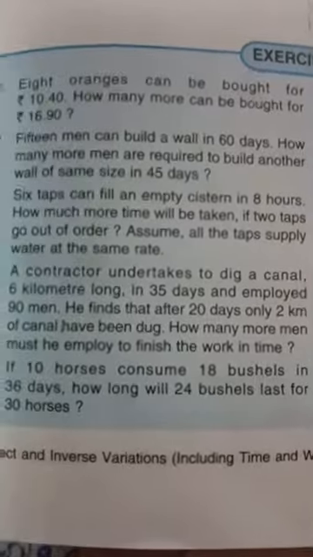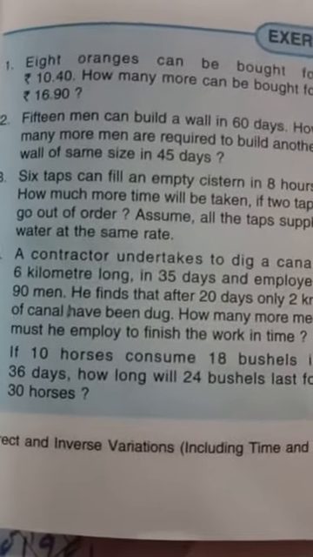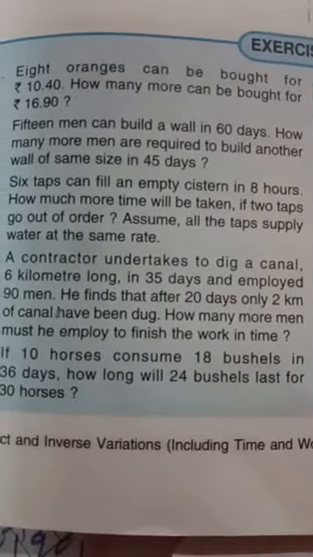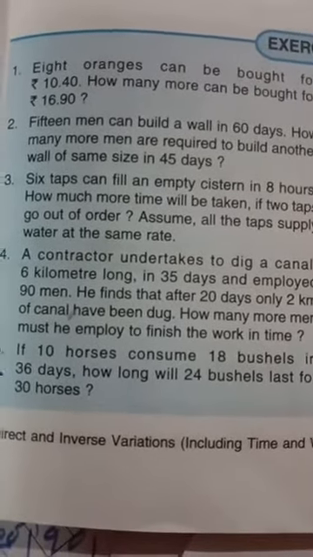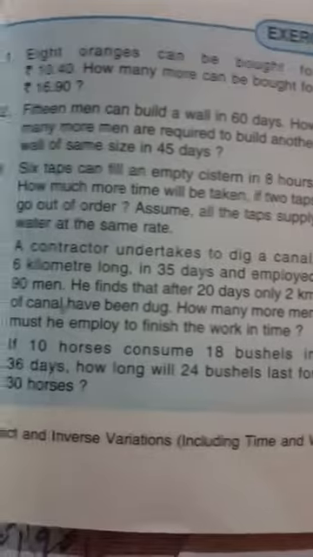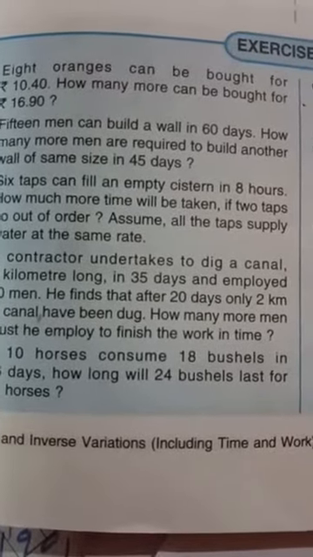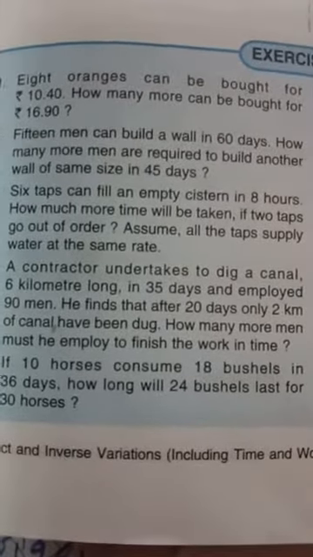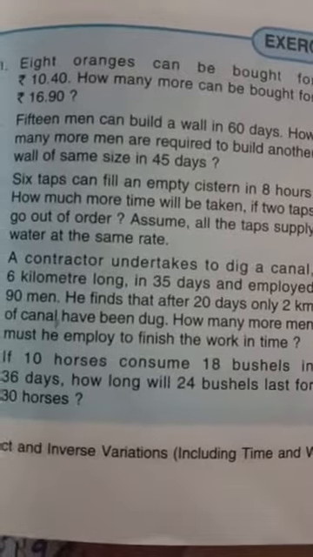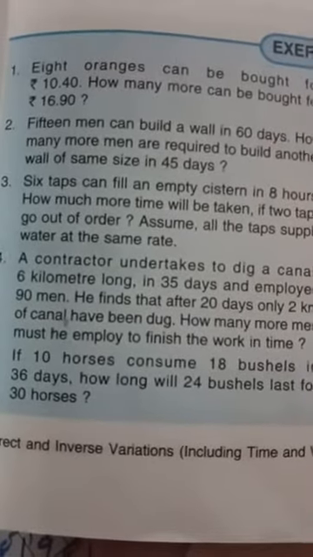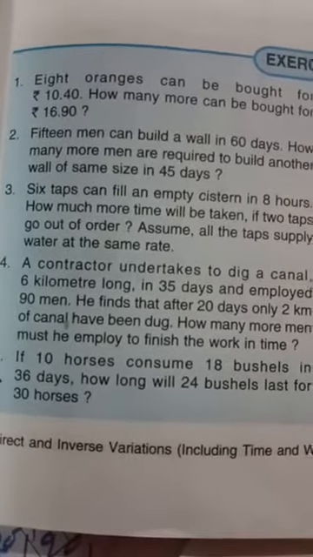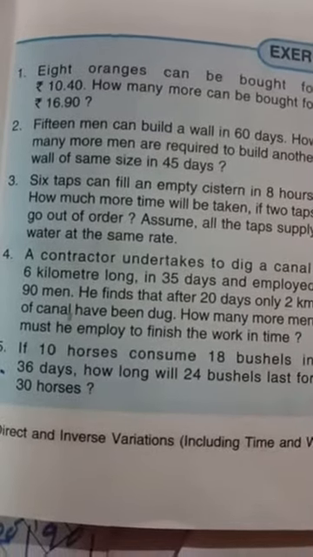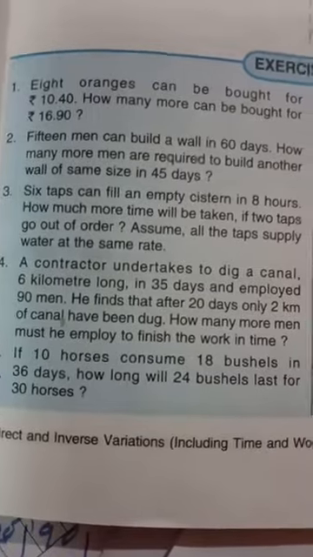See here, three quantities are there: kilometer, days and number of men. Read the question very carefully. 6 kilometer long, 35 days and 90 men. But he finds that after 20 days only 2 kilometers of canal have been done.